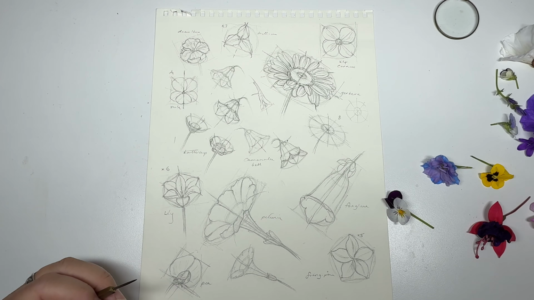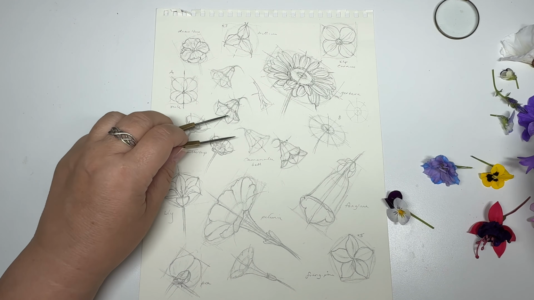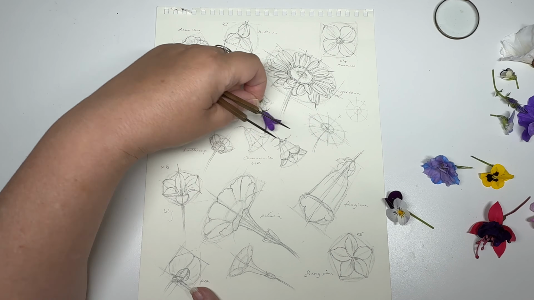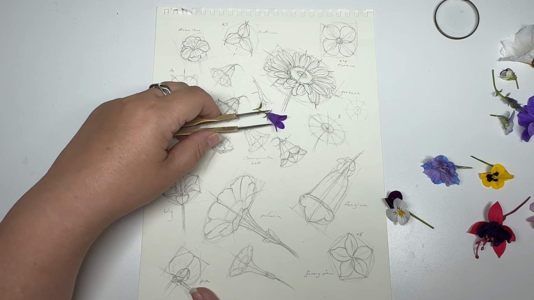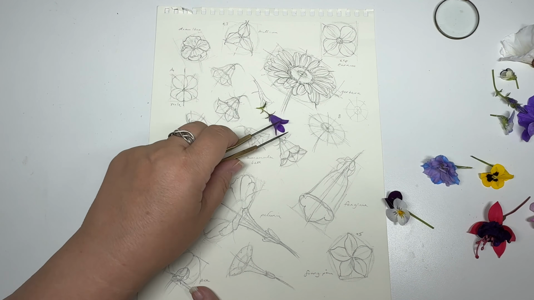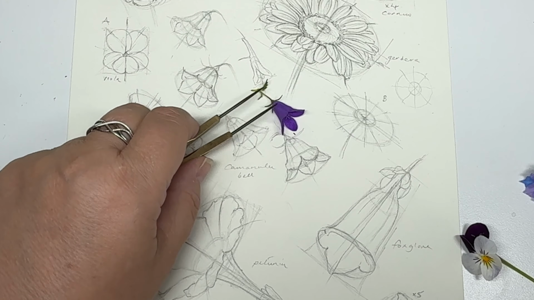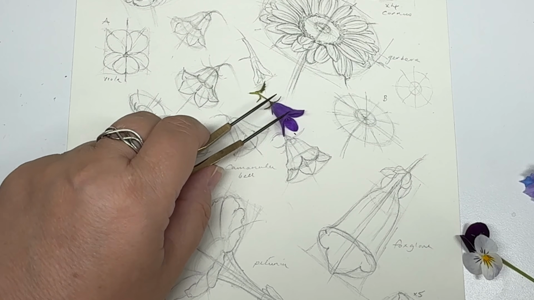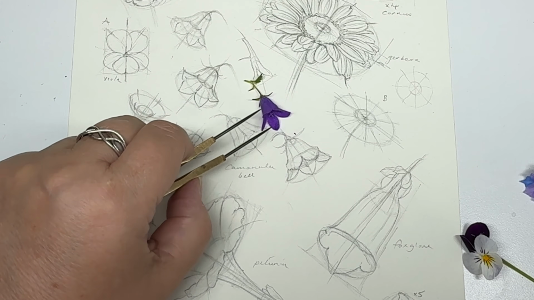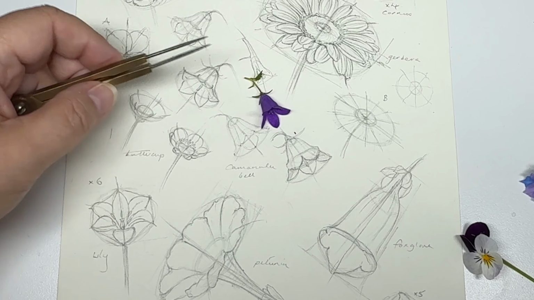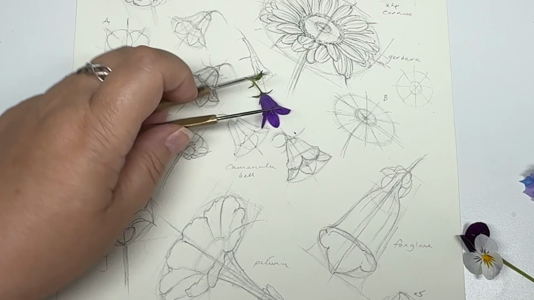So if we take a campanula flower, this is a different one, that's Scottish bluebell, but this one here is a different type of campanula, but the structure's the same. Petals are fused down to this point here, and then separates into 1, 2, 3, 4, 5. It's the same. So the way to construct that is the same, really.